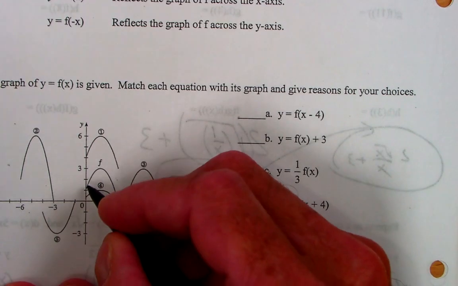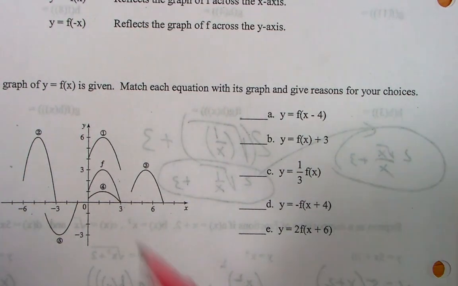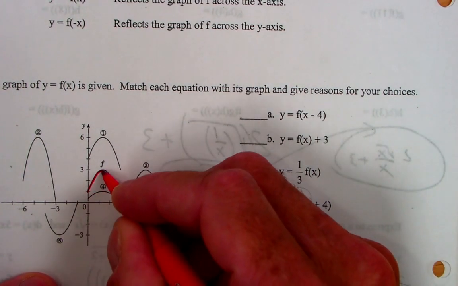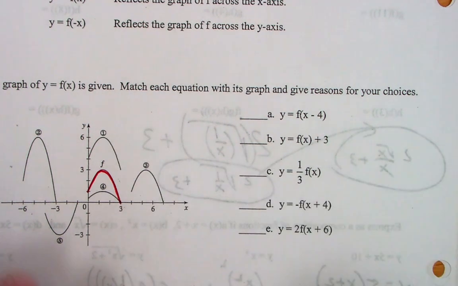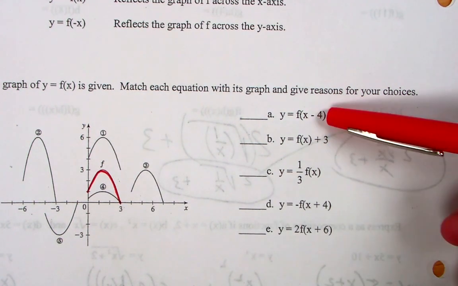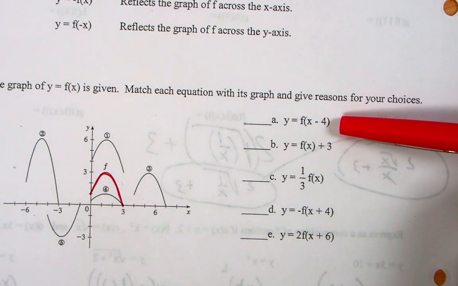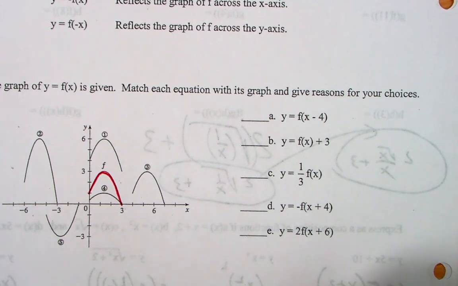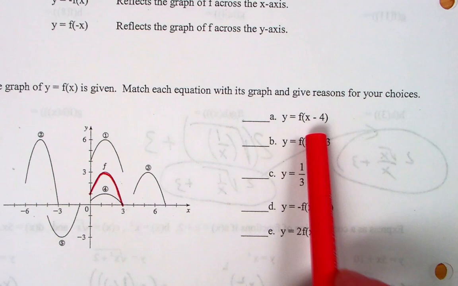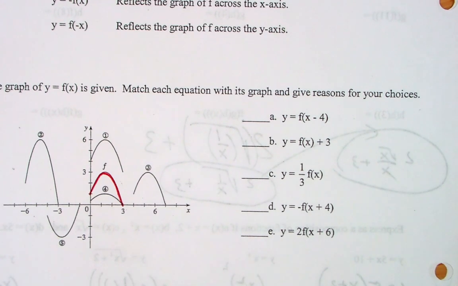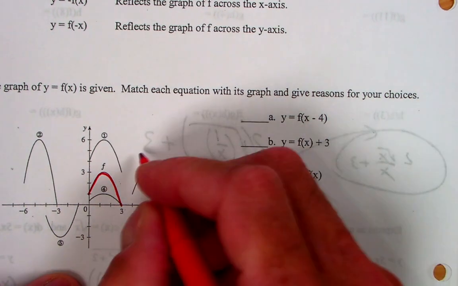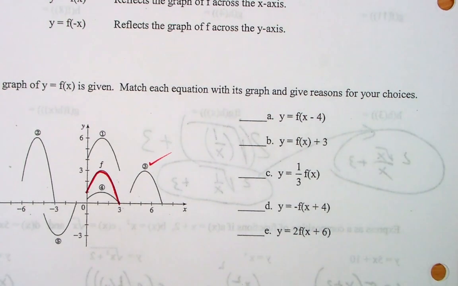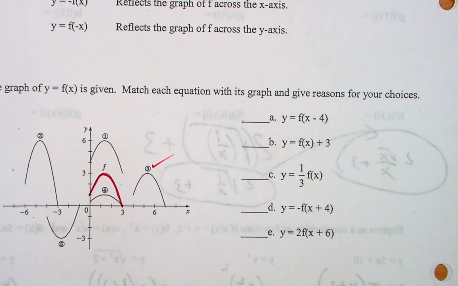So F is right here. I'm going to highlight F. Which one's A? 3. Yeah. Because this is minus 4. It's inside. It's going to be a horizontal change. It's going to be the opposite of what you think. So it's going to go to the right 4 units. So that would be 3. So I'm going to check that off. Boom. Okay. F of x plus 3.